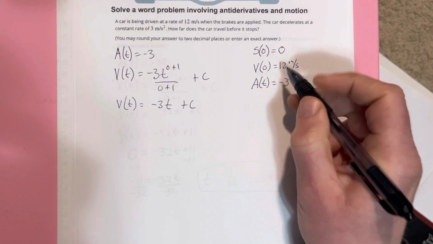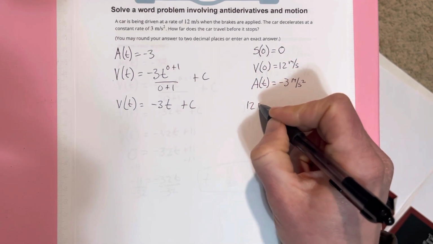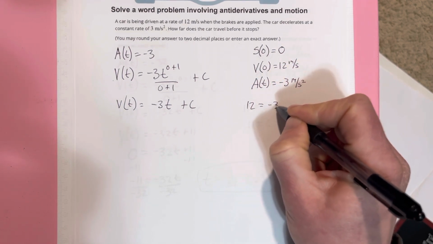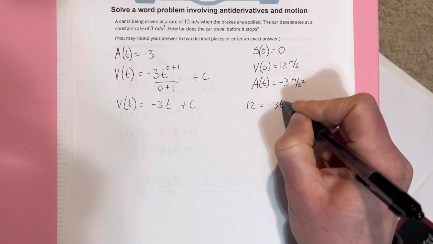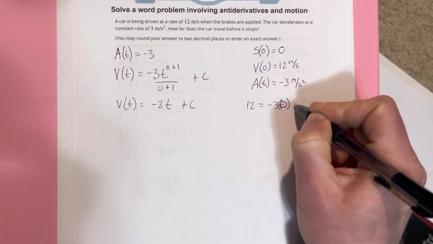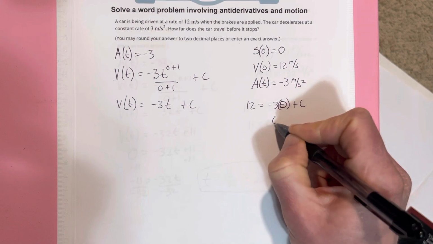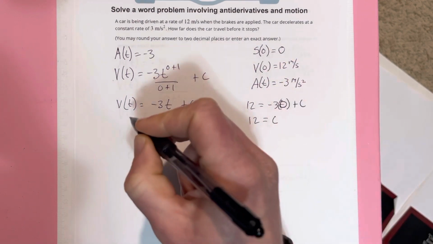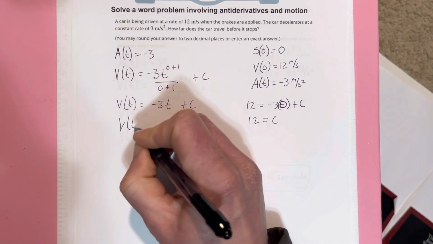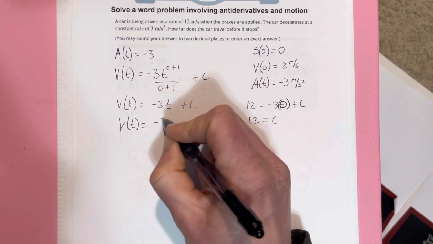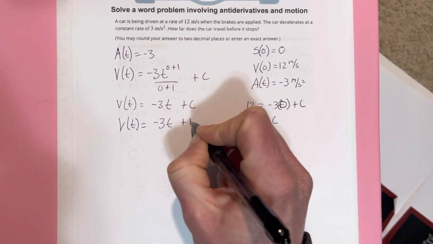Let's plug in our initial condition. So 12 would go in for v of t, and we get negative 3 times 0, plus c. So c is equal to 12. So we have v of t is equal to negative 3t plus 12.